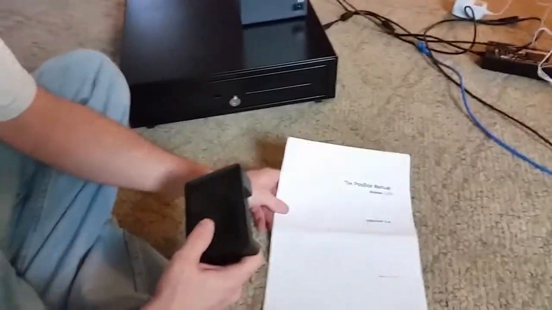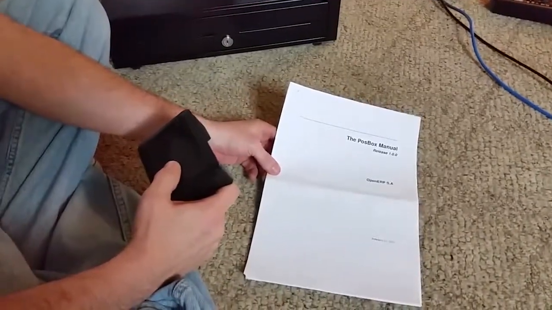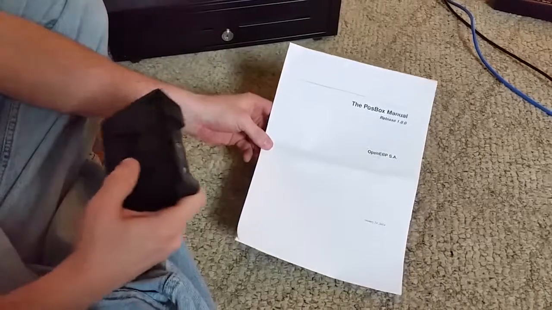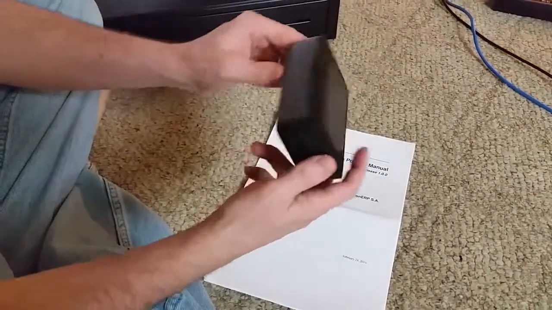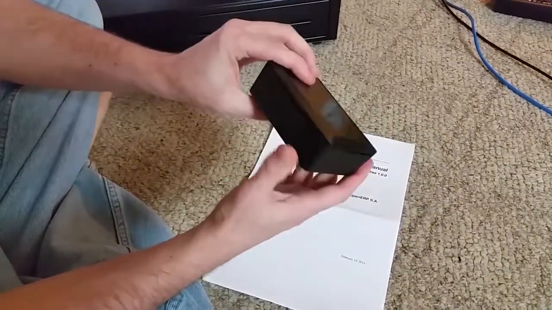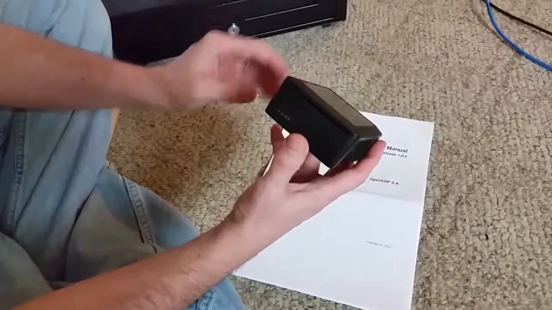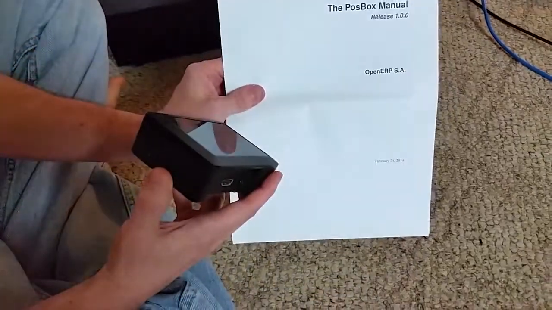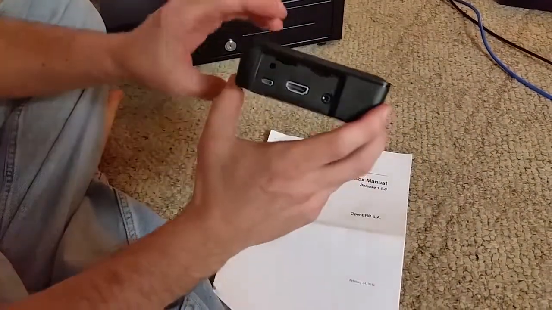Alright, so now we're going to be using a camera here, and so the voice or the audio might change a little, but hopefully this is clear. So we're going to be using this POS box. It's just a little black box you get from Odoo SA, and basically it makes it real easy to hook up these point of sale systems. It comes with a manual here, and I'm not going to read through that. It's real simple to set up.